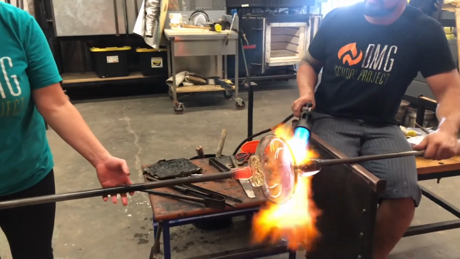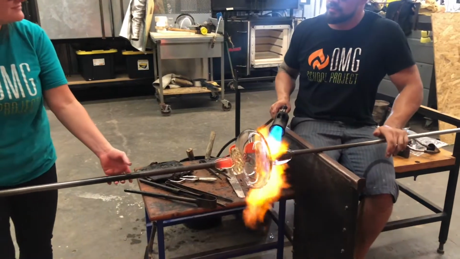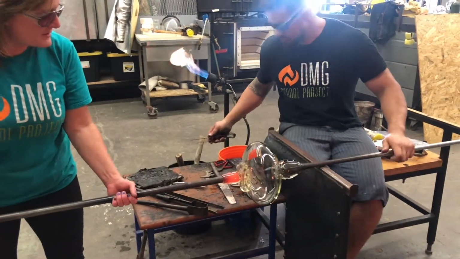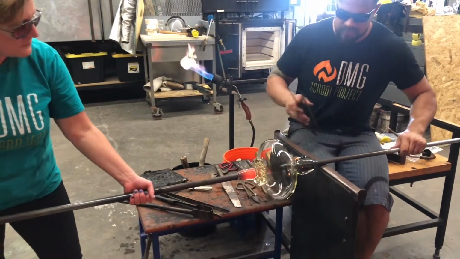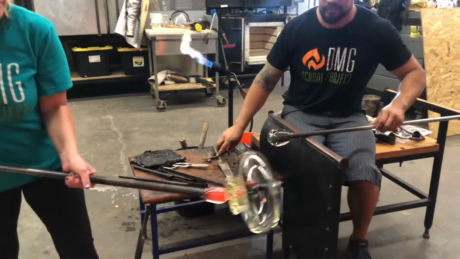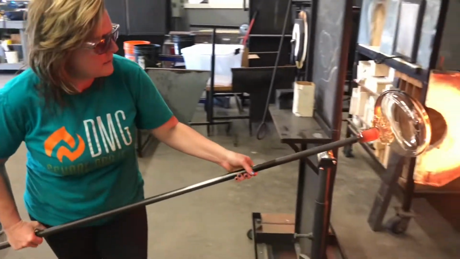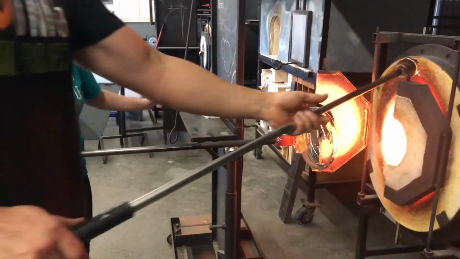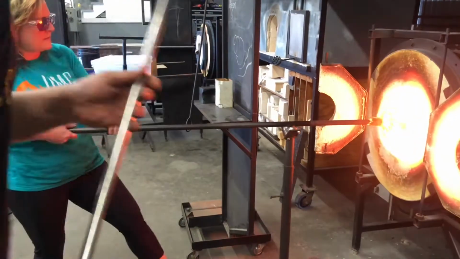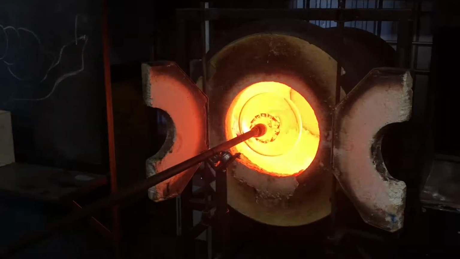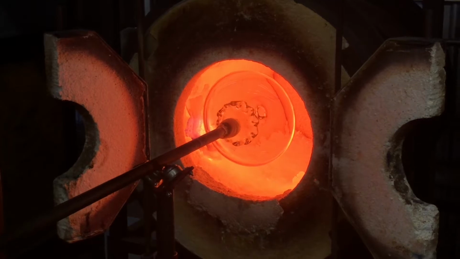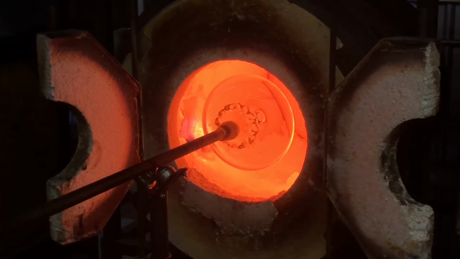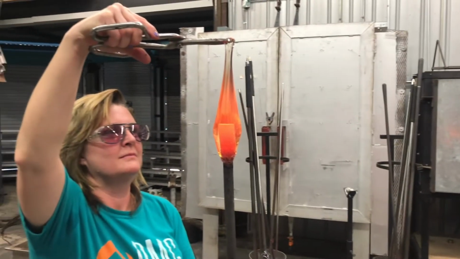Now we're going to use the propane torch to get the glass really hot where he wants it to break off. He used a little drop of water to thermal shock the glass where he wanted it to break. So he used the torch to heat it up, and then he used a drop of water, and he was able to thermal shock that glass and break it off the blowpipe.